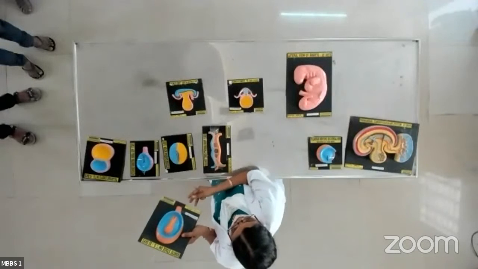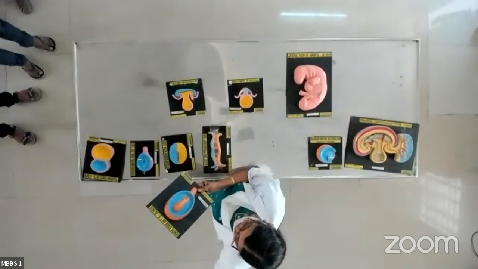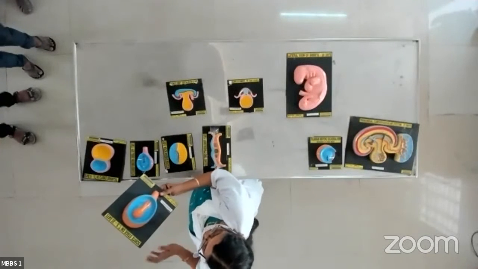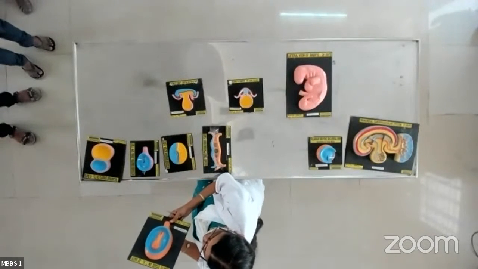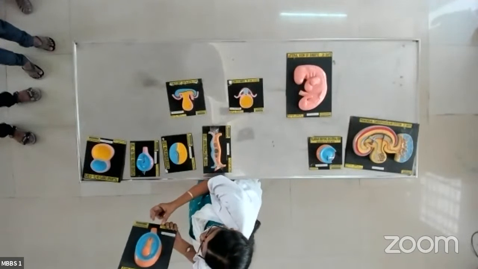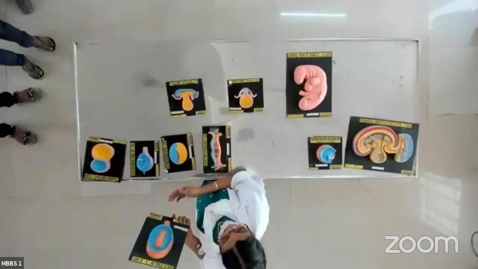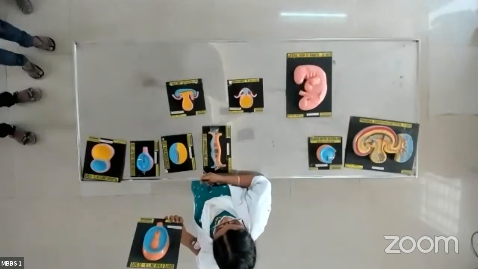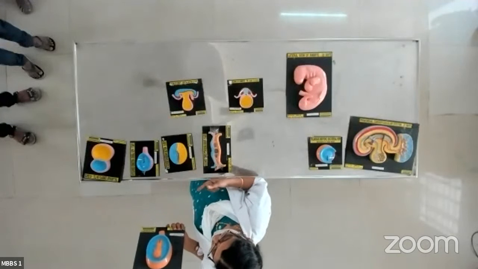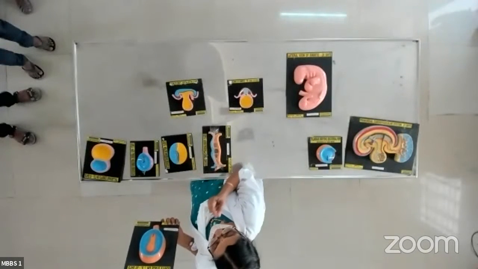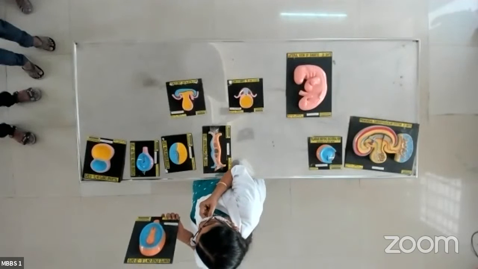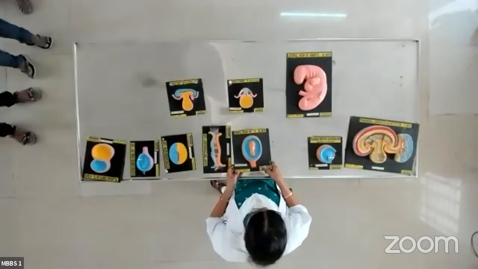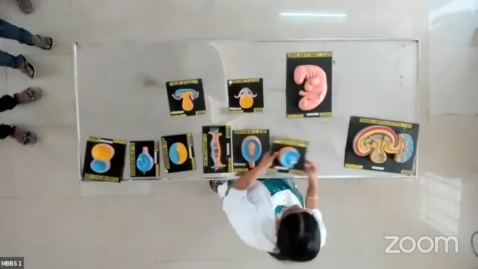Along with that you should mention the vitelo-intestinal duct or yolk stalk. Isn't it? The yolk stalk gets pinched and the small part at the periphery may degenerate and the remaining part forms the intestine, foregut, midgut and hindgut. And these two parts are joined by the yolk stalk, or it is known as the omphaloenteric duct. Okay? So, we will see that part. I will show you.